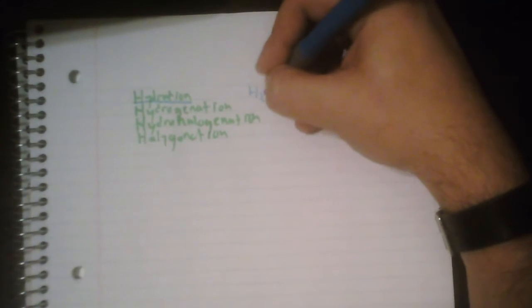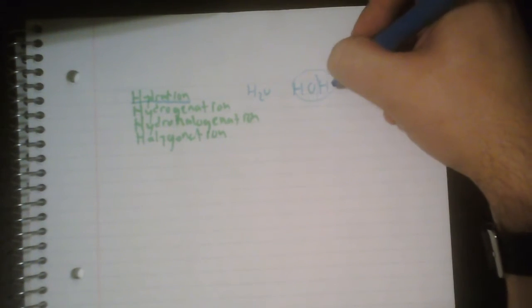Now this sounds complex and really confusing because they're all very close and they all start with the H. But it's easy to remember if you just look at the root. So hydration is just going to be H2O. Or write it as HOH, because that's easier to remember, just so that you know that it's going to break apart into an OH group and an H. Hydrogenation just means that you're adding H2.